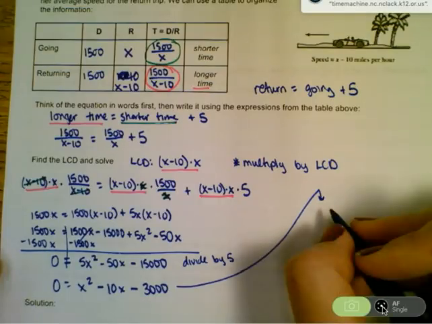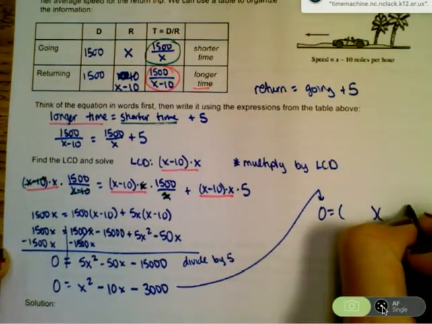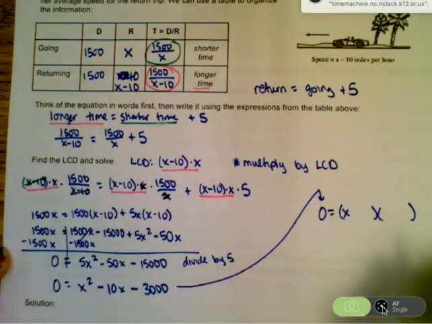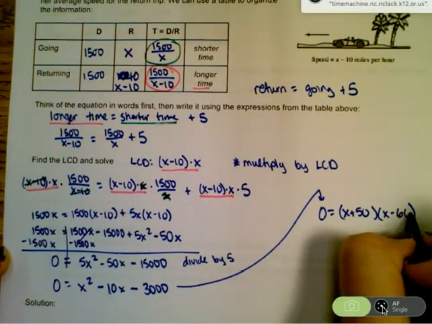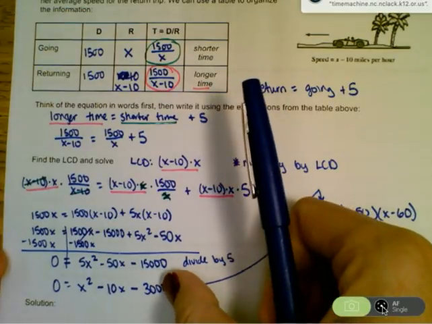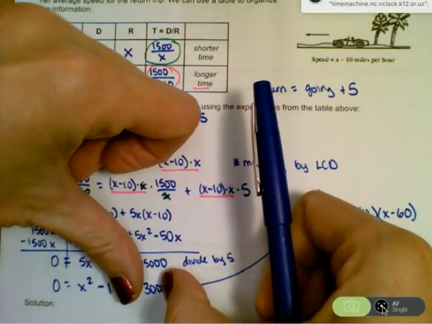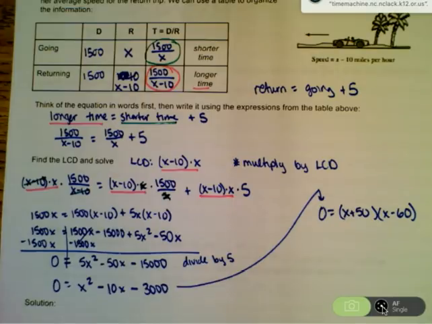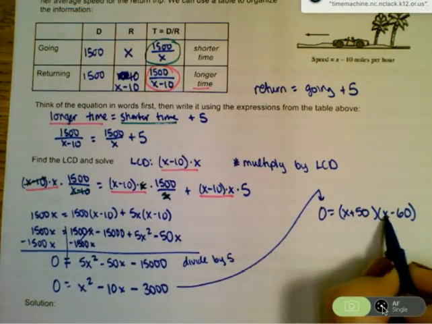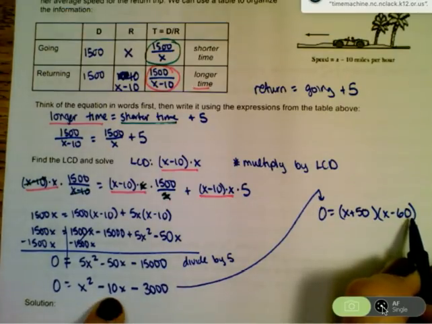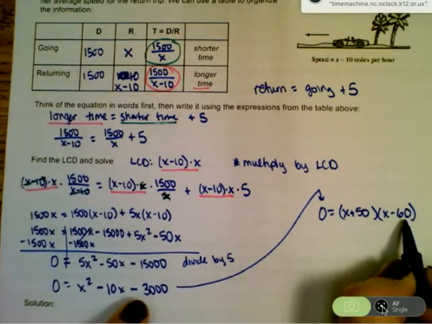So if I think about it that way, I can pretty quickly see that my two factors are going to be x plus 50 and x minus 60. Again, just ignoring some of those zeros and thinking about the problem that way. Because now I'd have 50x and negative 60x, which gives me back negative 10, and I'd have negative 3,000, which gives me that.